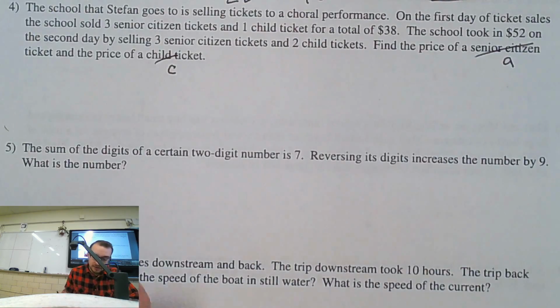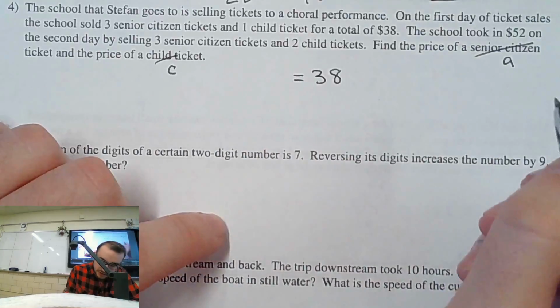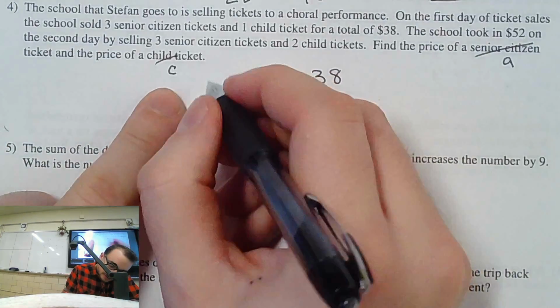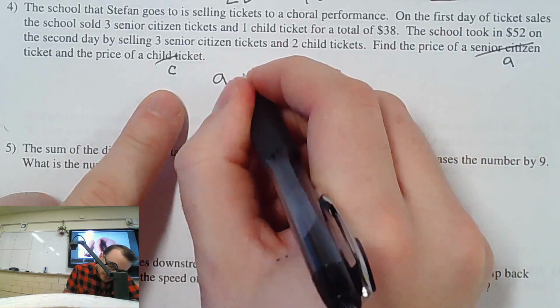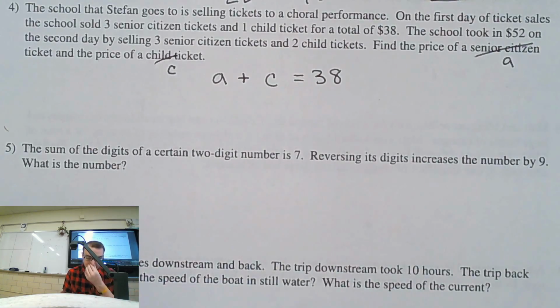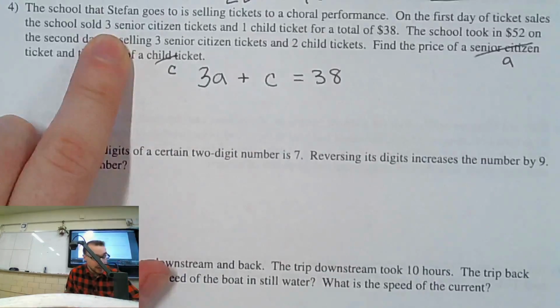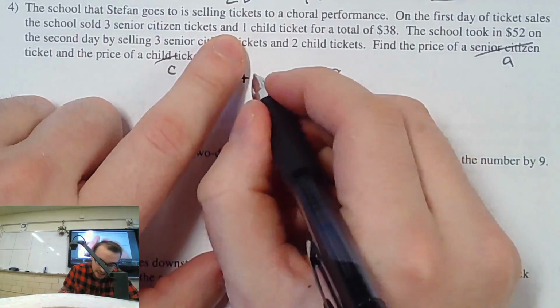Well, we know that on the first day, the total was $38. So the price of the adult plus the price of the child isn't going to get you the total amount of money, right? If I tell you that candy bars cost $1 and drinks cost $2, and I made $150, 1 plus 2 does not equal 150, right? It depends on how many you got. Well, how many did they sell? 3 seniors, so that's 3 times the price, and 1 times this price.